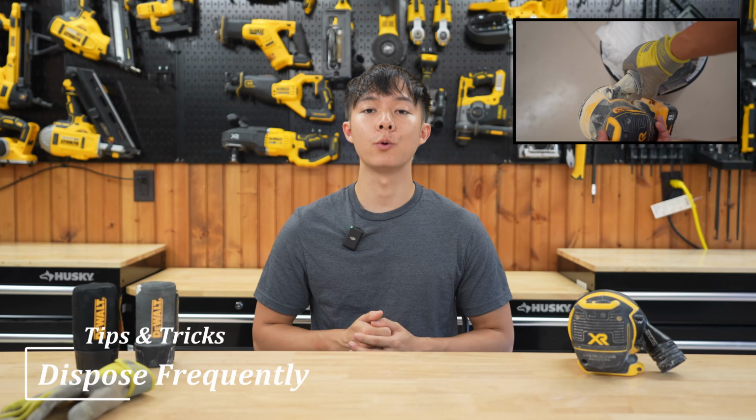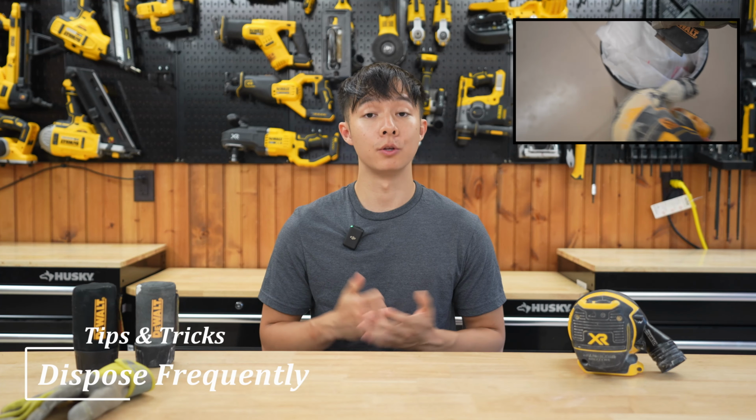Now here are some tips and tricks that we learned over the years that can help you in your future projects. First, make sure that you are frequently dumping the disposable bag. The user manual specifically states to dump it when it's about a third full. We've noticed that when we dump it more frequently, its efficiency in dust collection is dramatically better.